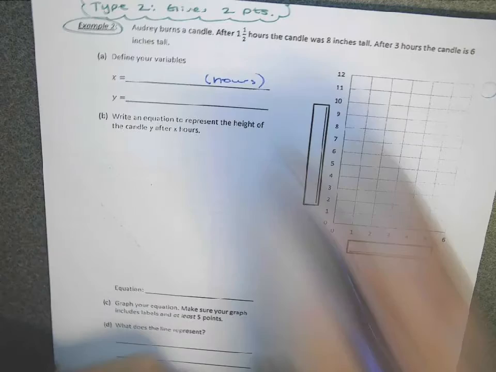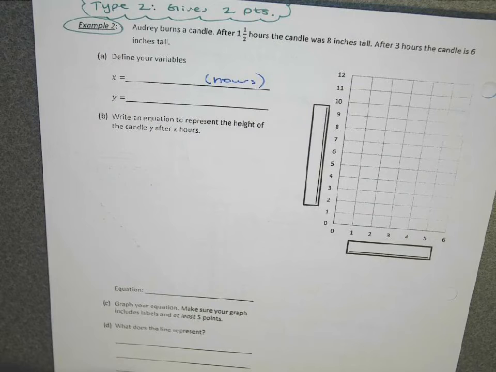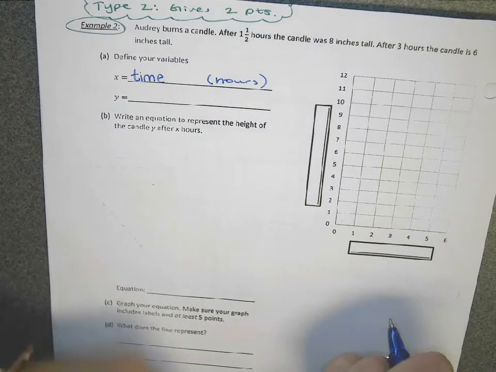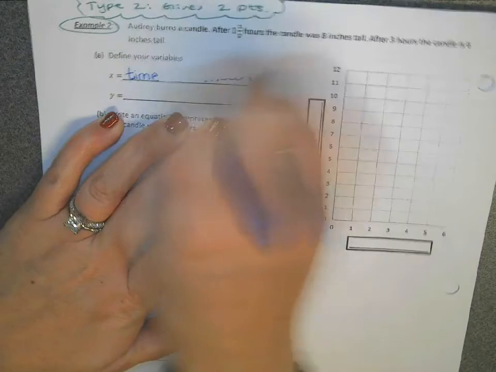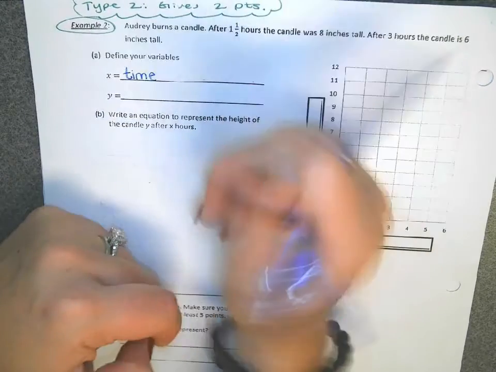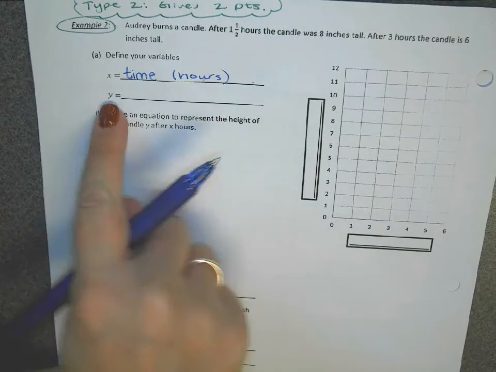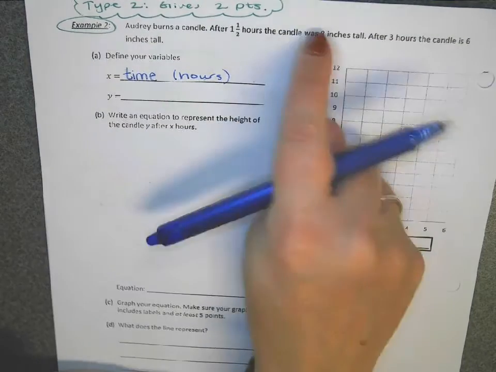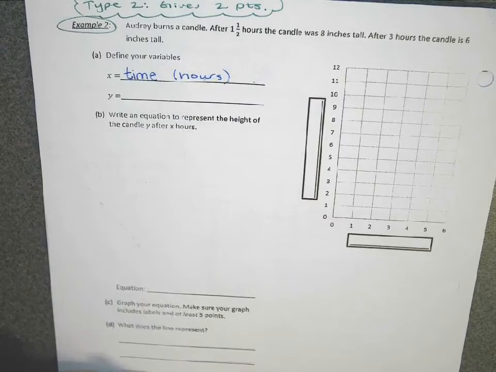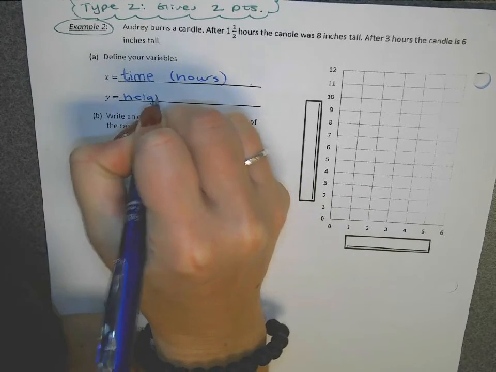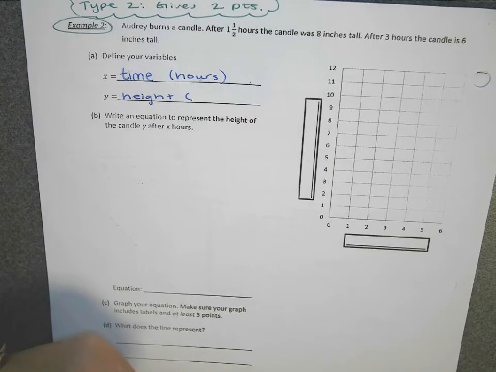Now that's a unit, so we're putting it in parentheses. That's not what we're measuring. Okay? If it's hours, what is it that we're measuring? Time. So you have x is time measured in hours. So in parentheses, you put hours. Okay. Then what is y going to measure? What is 8 inches tall or 6 inches tall? Height. The height. So y is going to be the height, and what unit do we measure the height in? Inches.